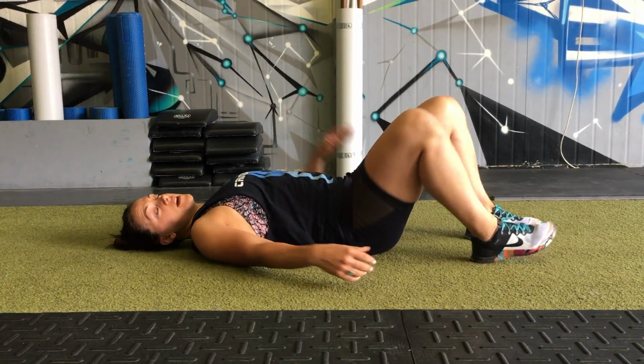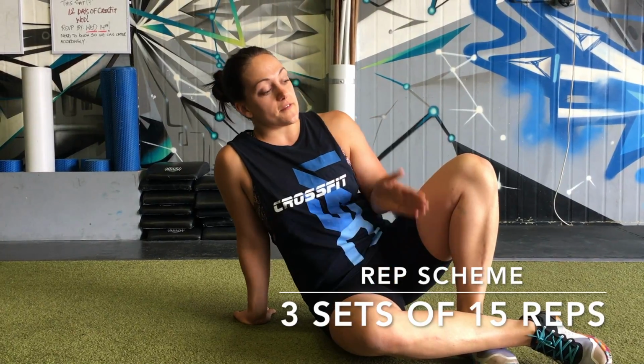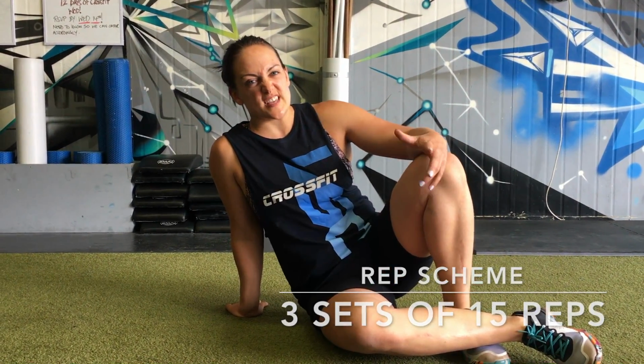Cool? So in terms of a rep scheme on those ones, what you want to aim for is say 15 reps, 15 on the singles on each side, and 15 on the double leg. 3 sets should do it.